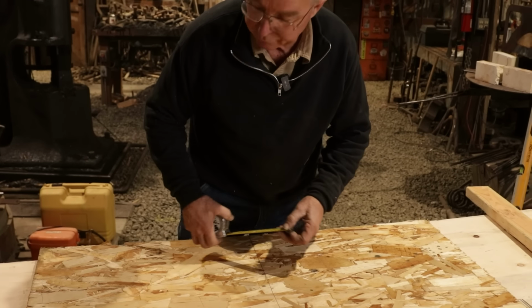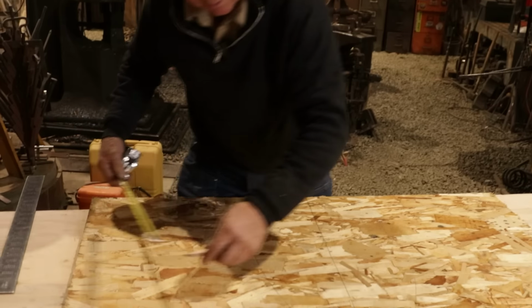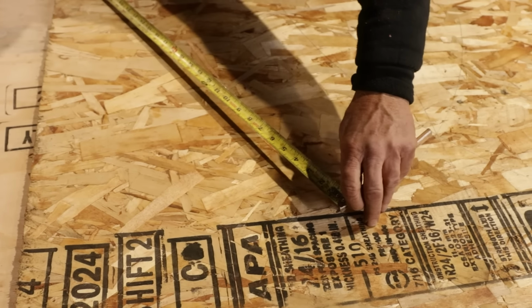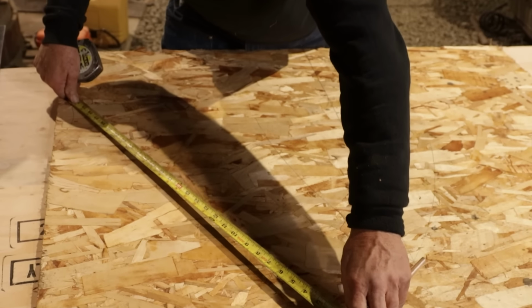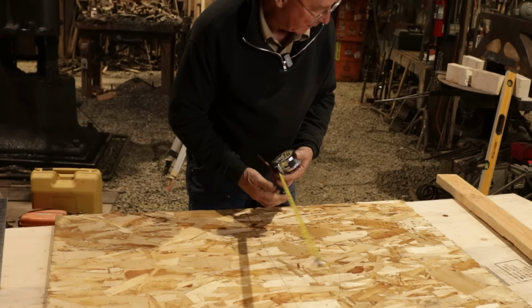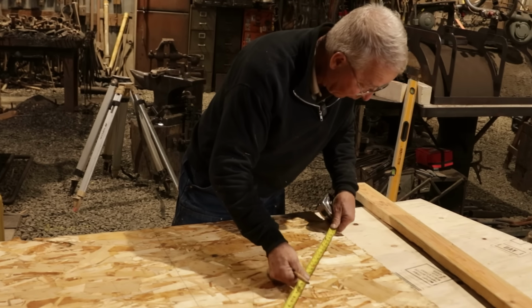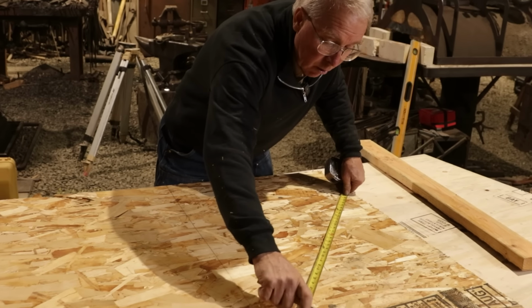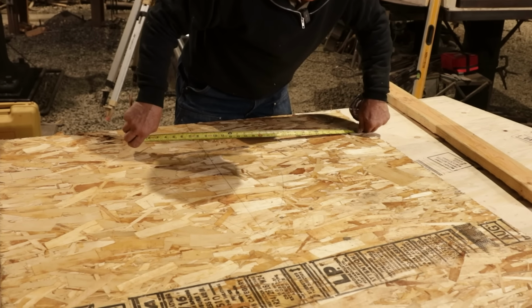Next move, it's just throw on a couple of arcs. Now I did this a little rough, obviously. I just hooked the tape on the pencil, and I arbitrarily picked 30 inches. 30 inches is probably going to work, and I scribed an arc. And I did the same thing off the other end of the 45-inch long line. 30 inches, hooked the pencil, scribed an arc.